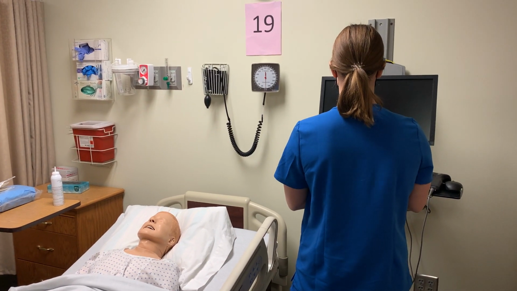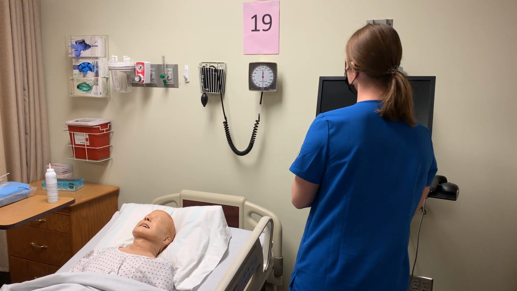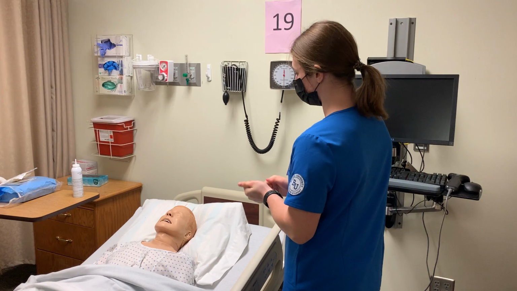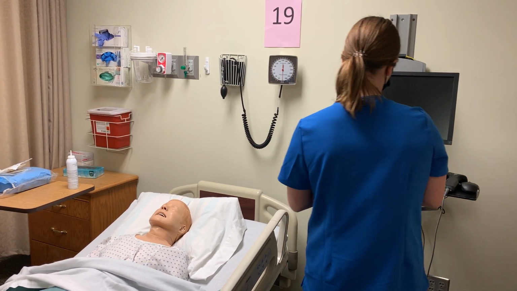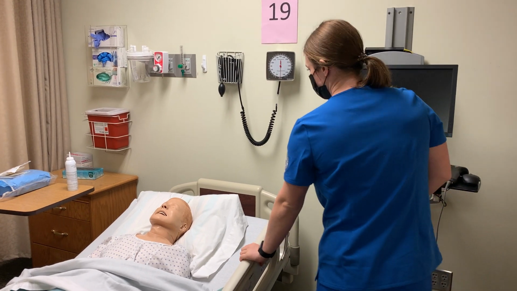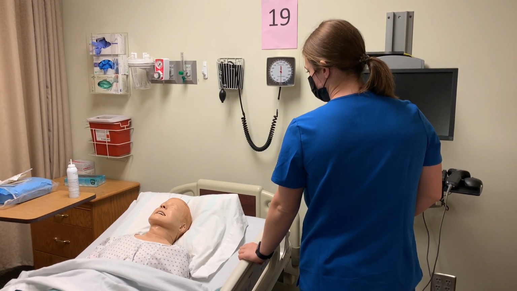So I'm just going to go ahead and verify that you do have an order to have a Foley catheter inserted today, and it looks like you don't have any mobility issues. Are you able to bend your knees and move your lower extremities okay? Yep. All right, perfect. So I'm going to go ahead and raise you up.